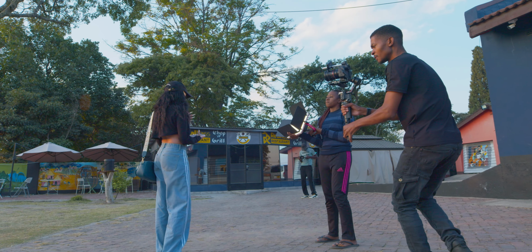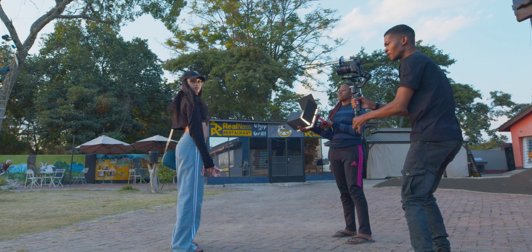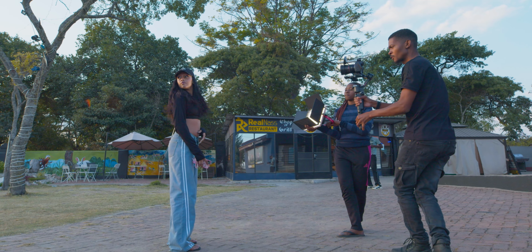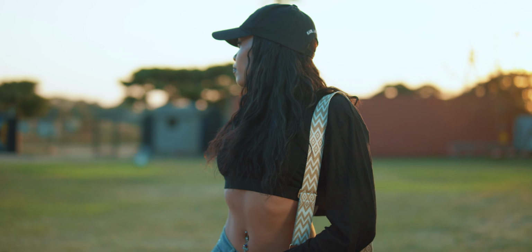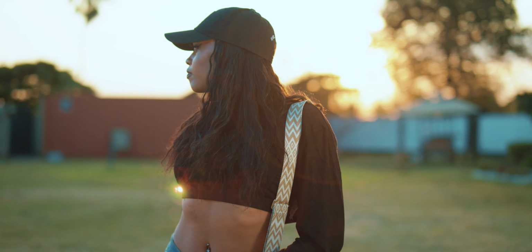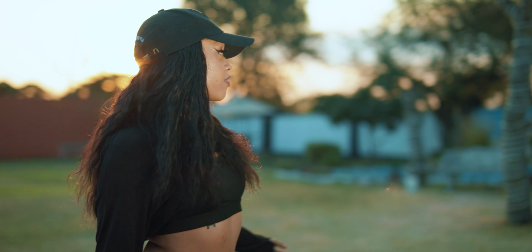Another creative way of how I use parallax movement is to have the subject look in the opposite direction of the camera to create this dynamic looking shot, and these kind of angles make your videos look really cinematic.